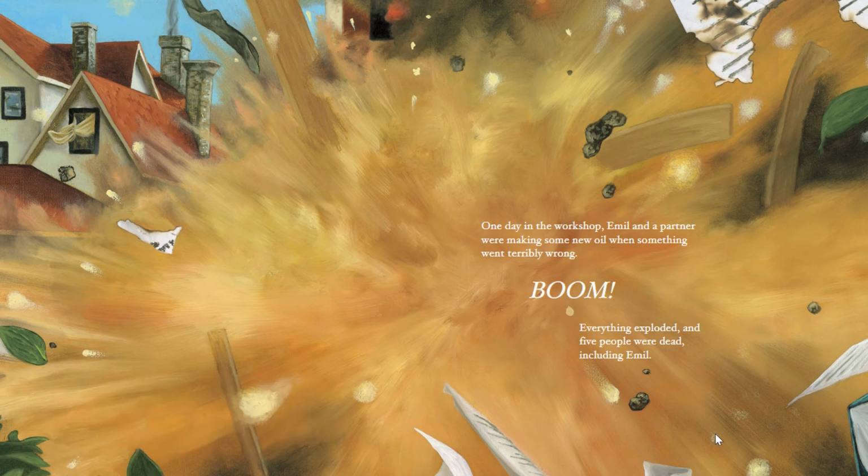One day in the workshop, Emil and a partner were making some new oil when something went terribly wrong. Boom! Everything exploded, and 5 people were dead, including Emil.